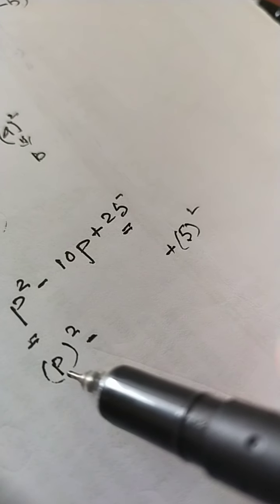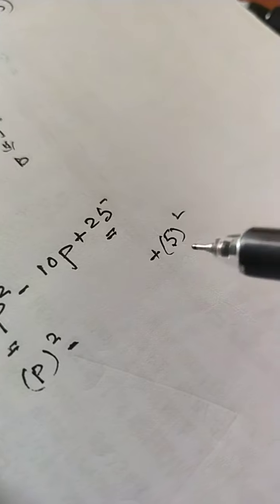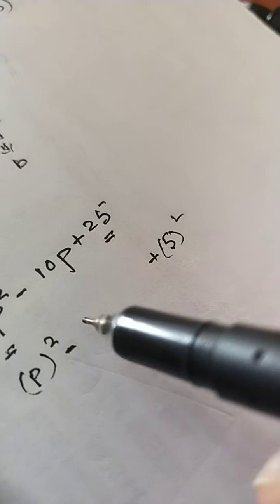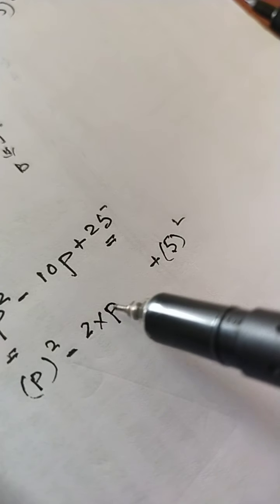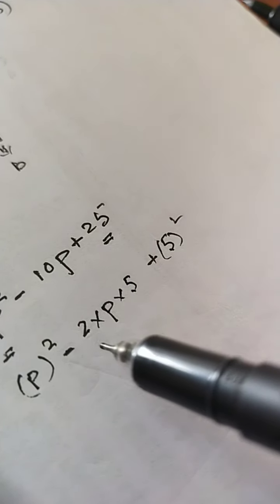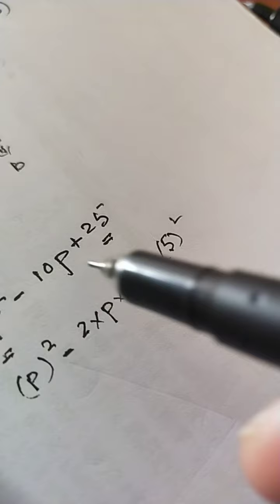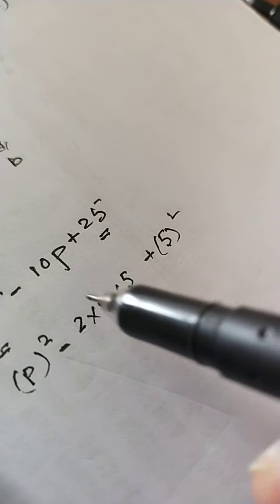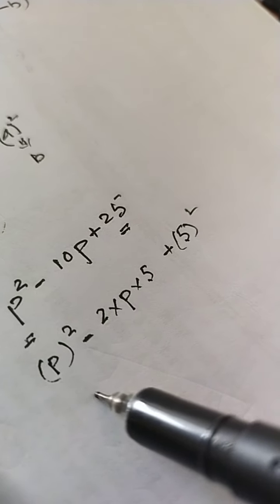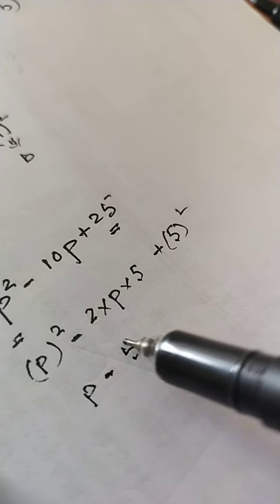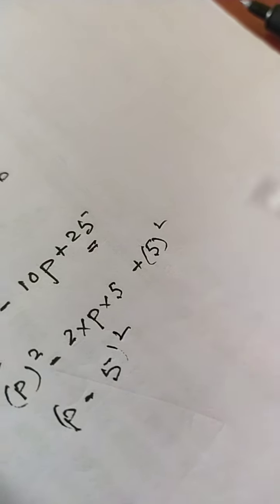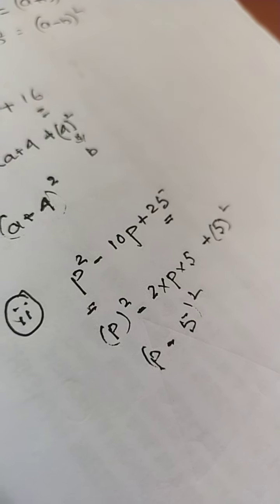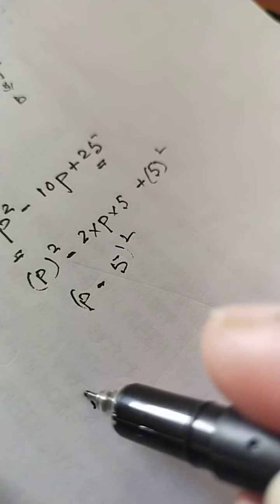Now this time in place of a we have p, in place of b we have 5. So in between what we have to write, 2 into a into b. So 2 into a means p and b means 5. Let's multiply this and see whether 10p is coming or not. 2 fives are 10, 10 into p is 10p, so it's coming. So what to write? a minus b, so a is p, minus b is 5, whole square. So this is your final answer. Okay, so let's move on to sum number 4.